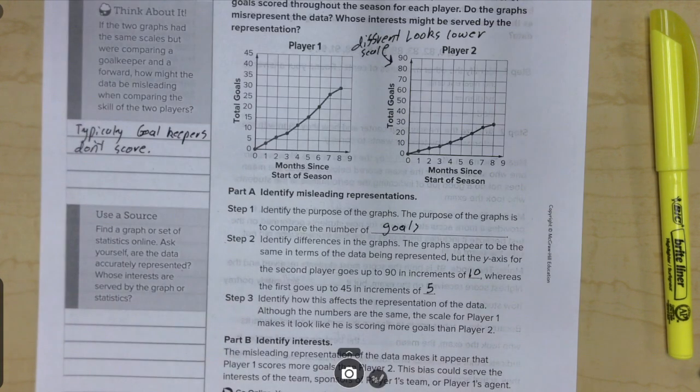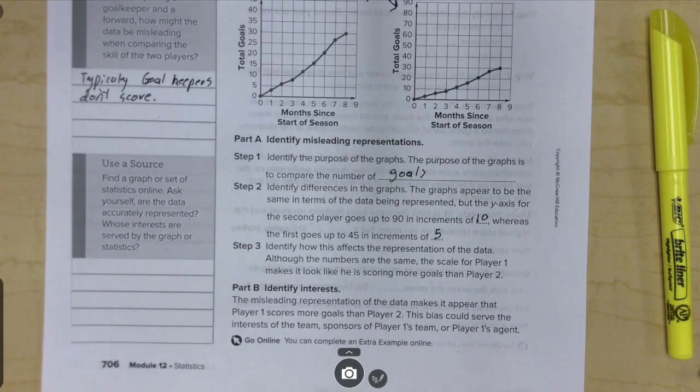Use a source, find a graph or set of statistics online, ask yourself, are the data accurately represented? Whose interests are served by the graph or statistic? That's a good use of your time to find some of that.